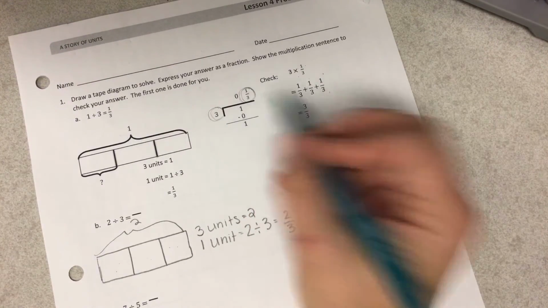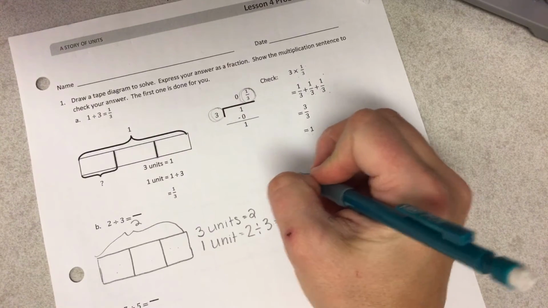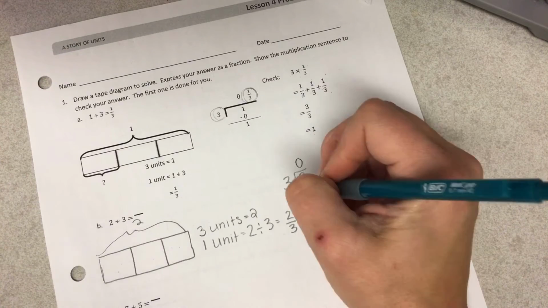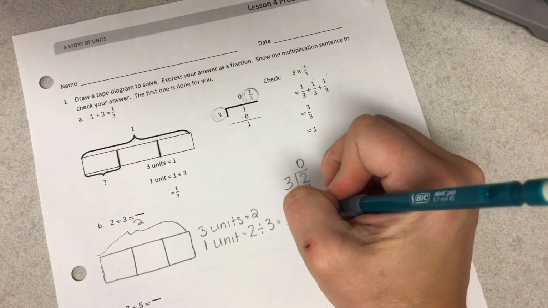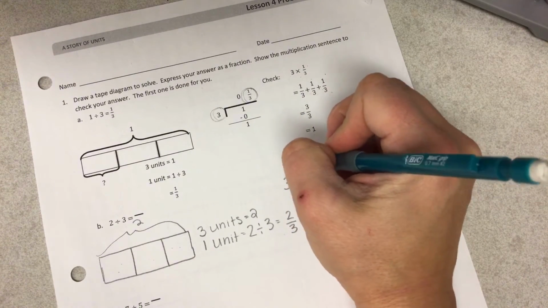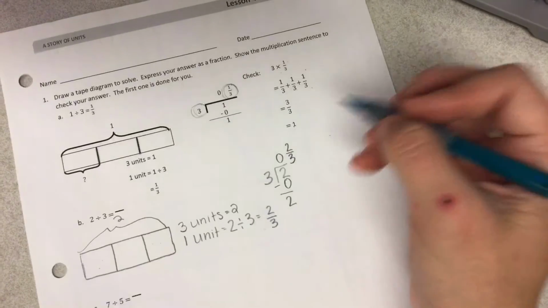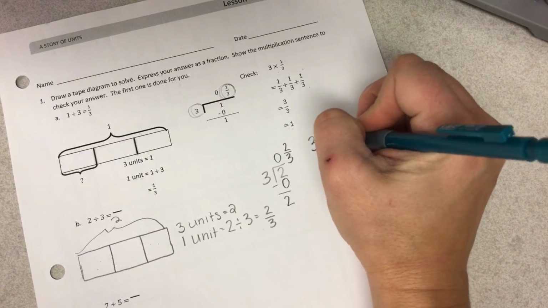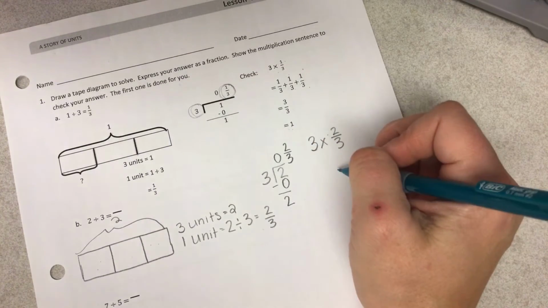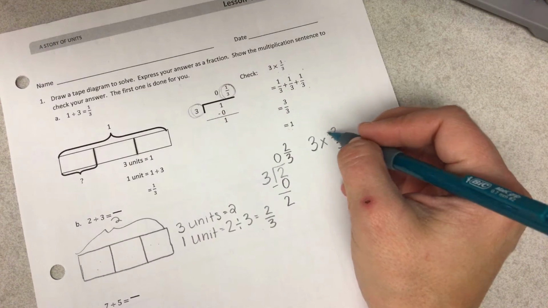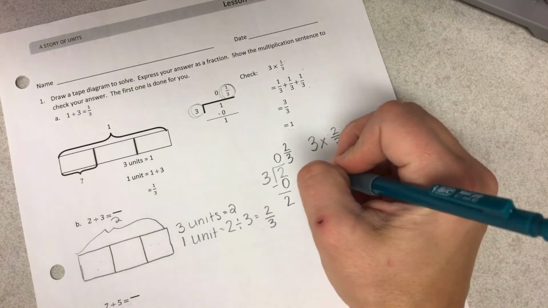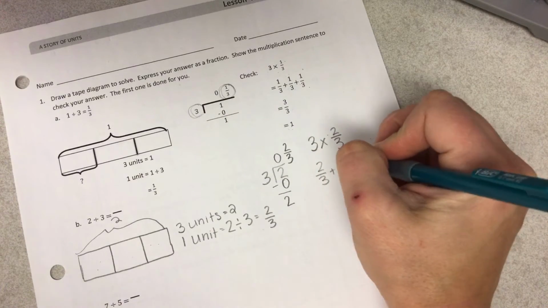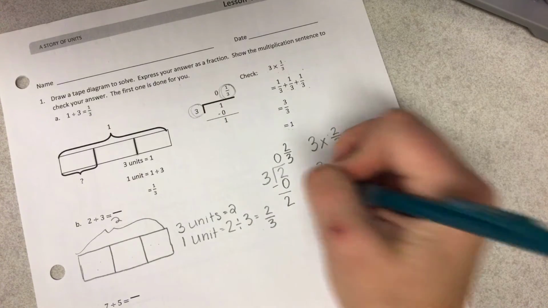Okay, if I do my division problem, I'm going to do 2 divided by 3. 3 goes into 2, well, 0 times. My answer is 0 2/3, or just 2/3. So to check it, I'm going to take 3 times 2/3, so I'm going to do 2/3 plus 2/3 plus 2/3, okay?